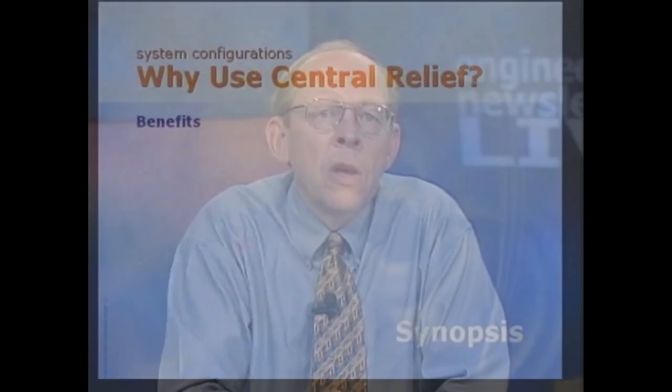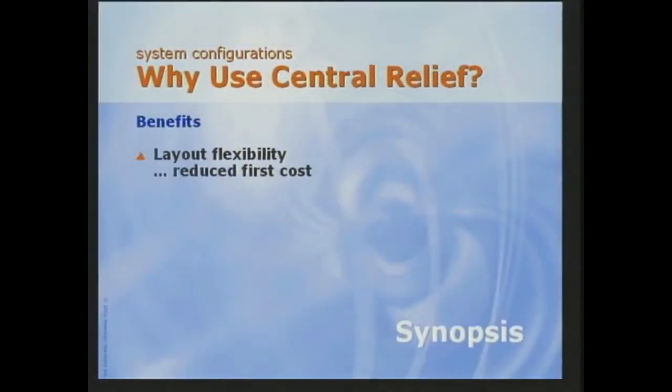Here's why. The relief fan can be located anywhere in the return path, but a return fan must be between the air handler and the nearest space. This layout flexibility can reduce building first cost. Only one control loop is needed to modulate the relief air damper, but a return fan needs one additional control loop for fan speed. Fewer control loops means easier tuning and a more reliable control system. Also, fewer control devices means lower first cost.